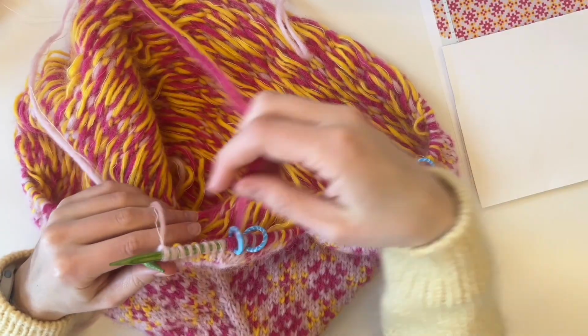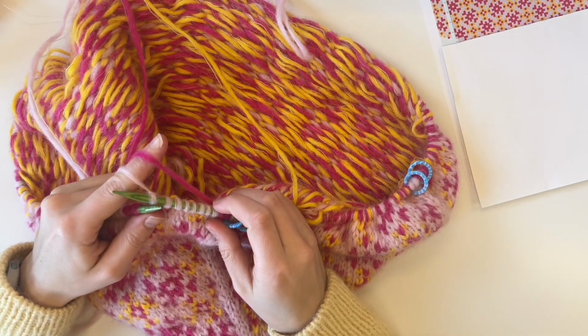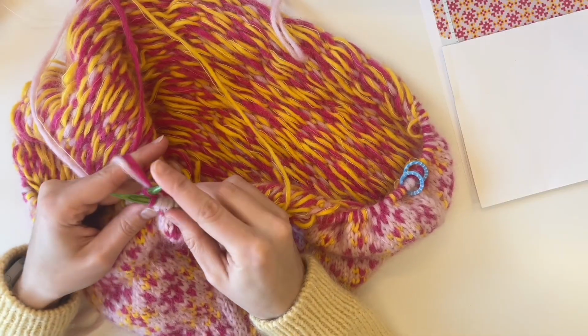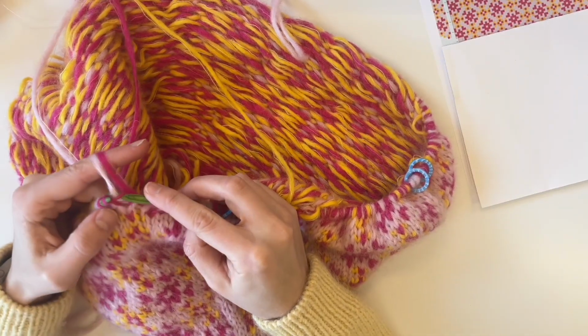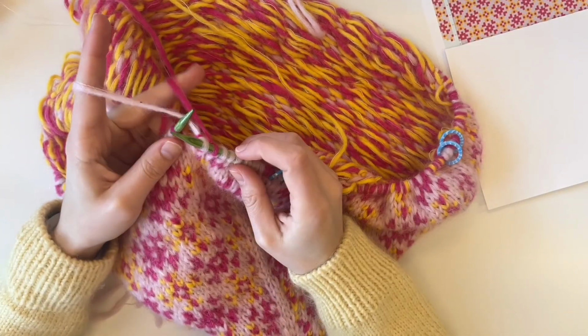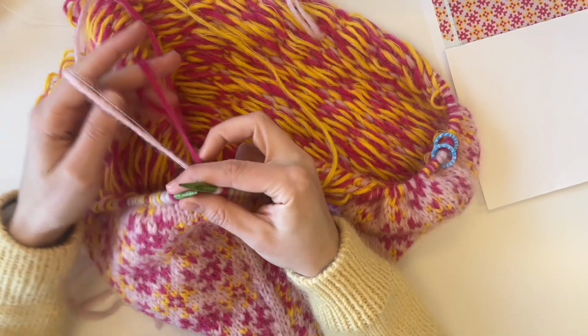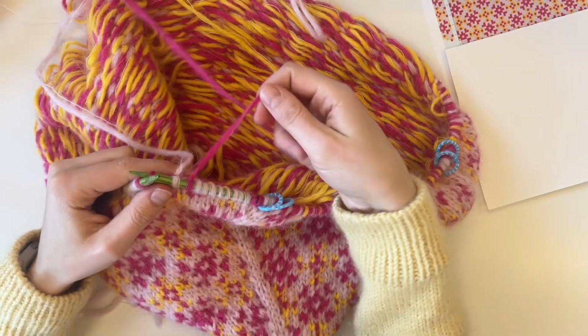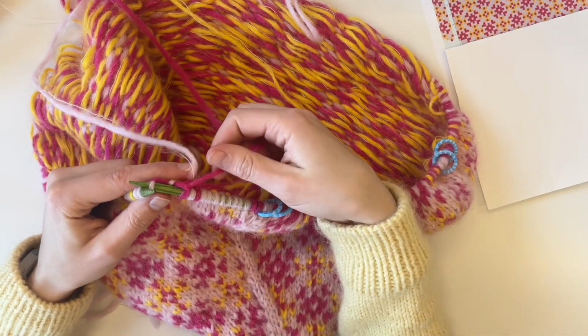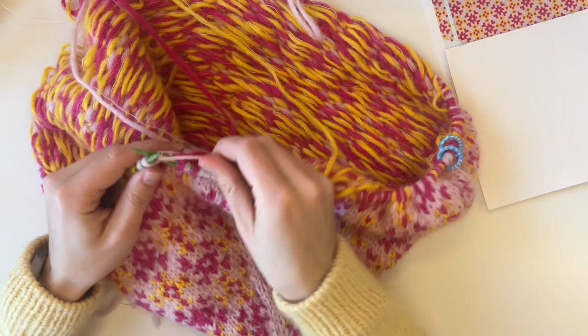You can have multiple yarns on the same finger and then simply use the yarn you want like this. Or you can have them on 2 different fingers like so. Many people do this. Or you can just work with looping like this, the English knitting style.